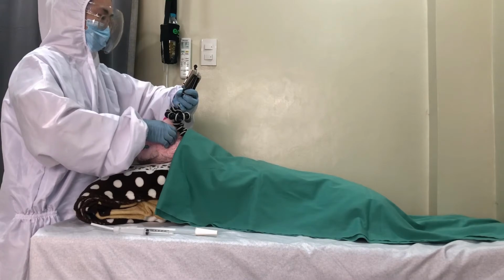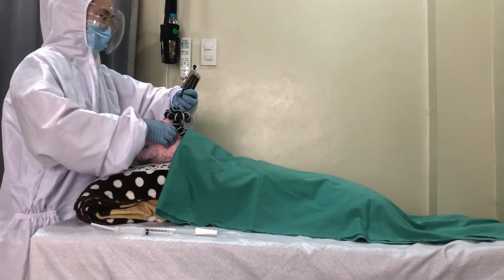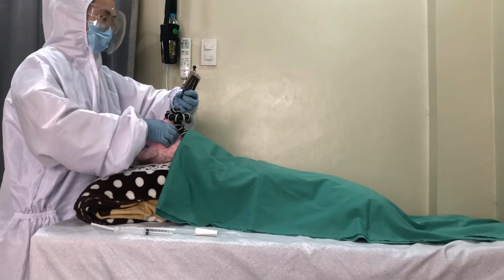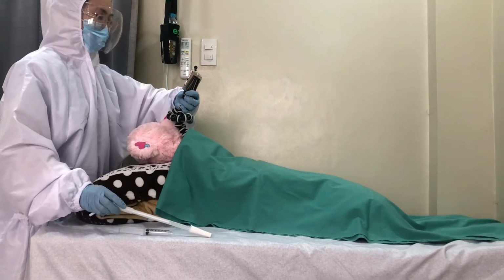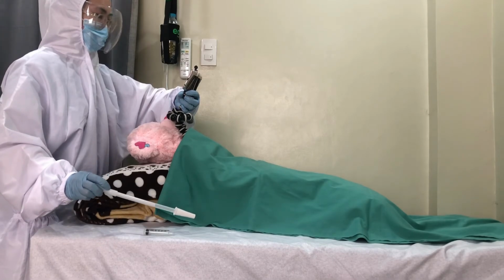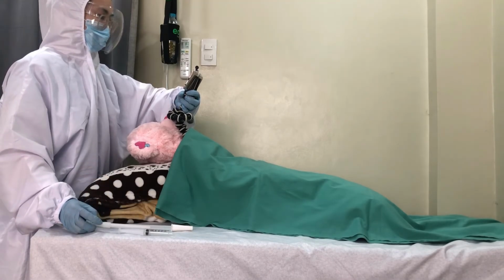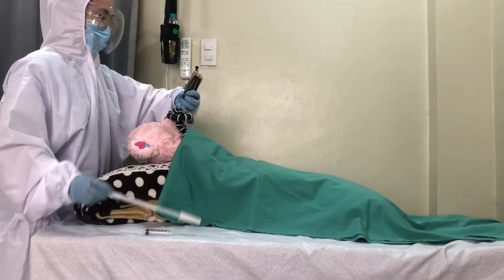Advance the tip of the laryngoscope blade into the vallecula between the epiglottis and the tongue. With the handle of the laryngoscope pointing away from you at 45 degrees, lift upwards and away to lift up the tongue and the epiglottis to display the vocal cords and the laryngeal opening.